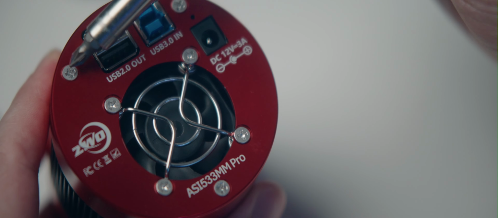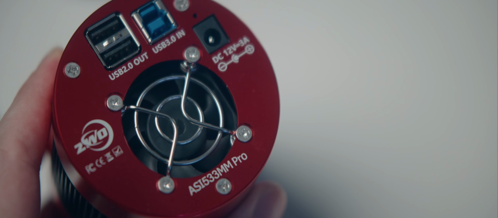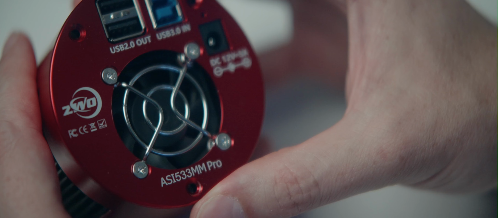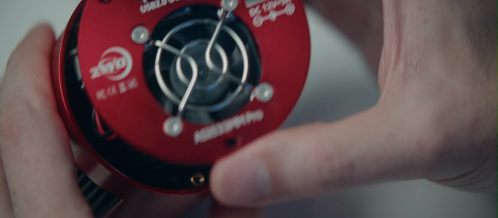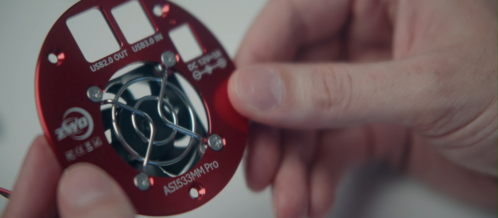Okay, step one, here's what you want to do. You're going to want to remove these 3 Phillips screws holding the back of the fan assembly onto the camera. Step 2, let's go ahead and open up the back here. As you can see, the fan is only held in by this one cable, and we're going to go ahead and unplug the fan. Put our camera to the side carefully, and you can see here we have our fan assembly and the back plate of the camera.